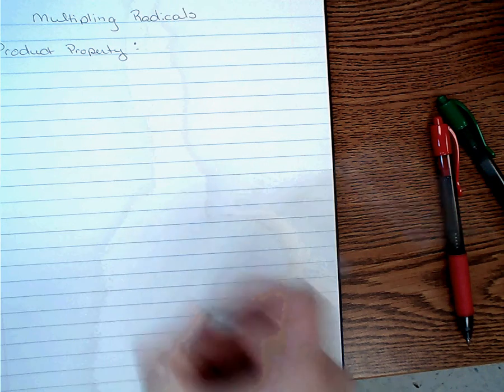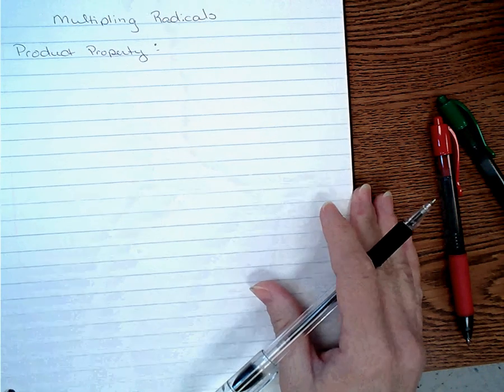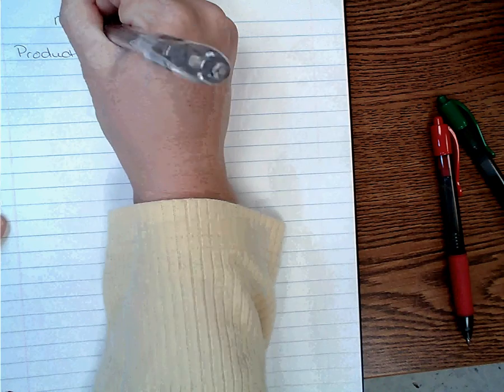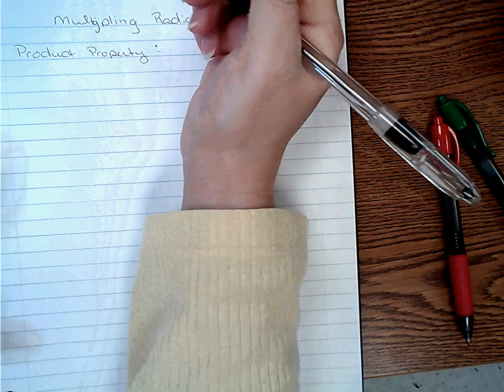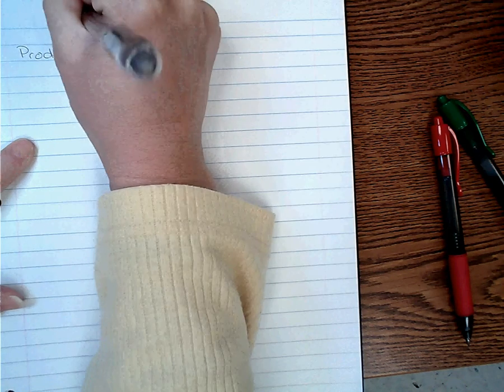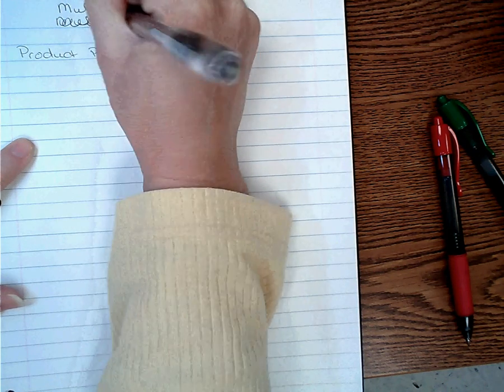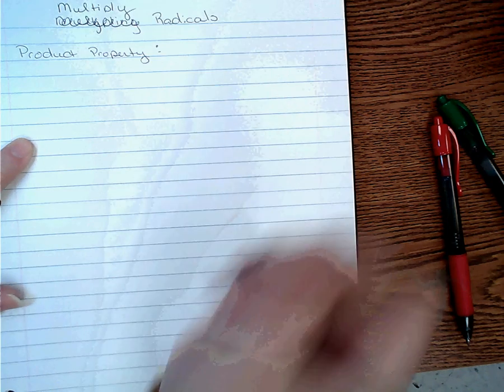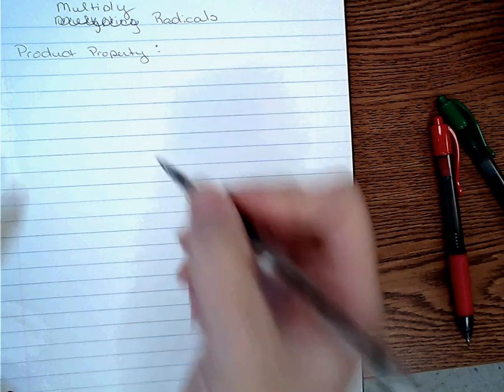Okay, so today we're going to be multiplying radicals. Now, let me just make something really clear. Oh, I totally misspelled that. Hold on just one second. Let's fix that. Multiply radicals. Okay, so we need to know the product property.